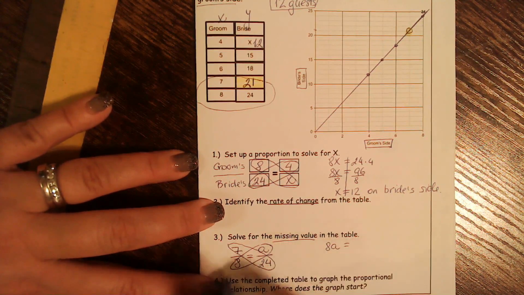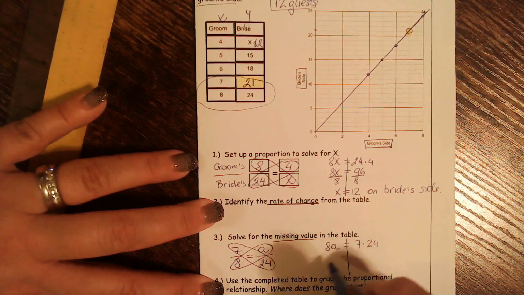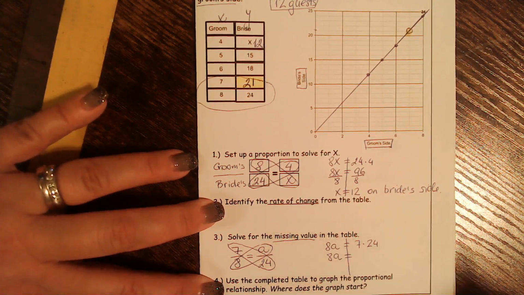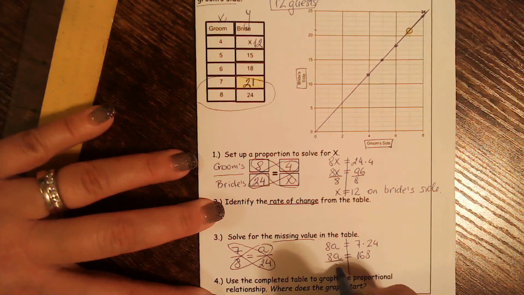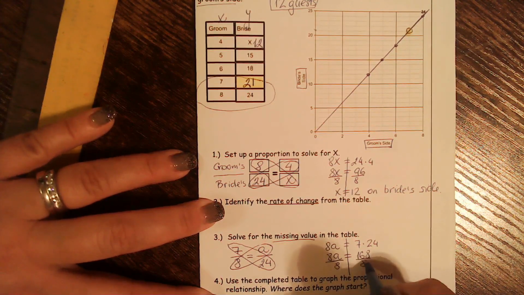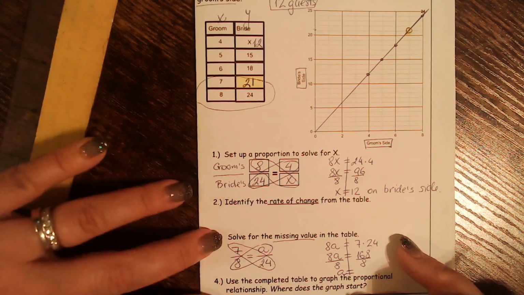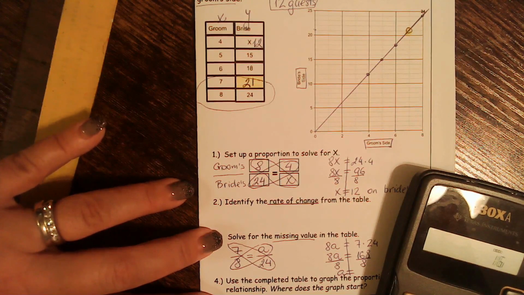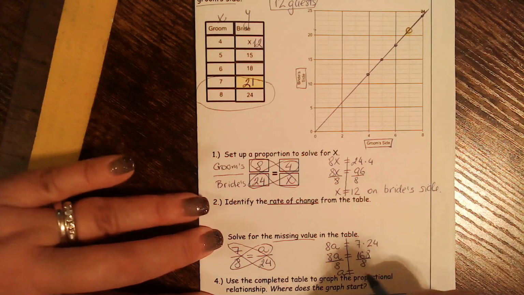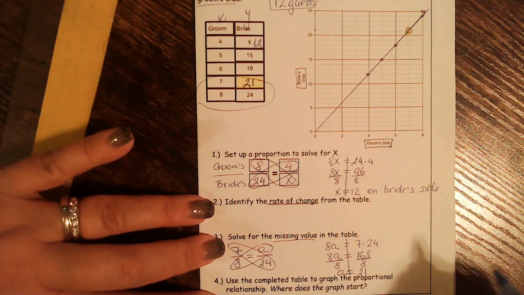8A cross multiply is 7 times 24, the other way across. 8A equals 168. Dividing that by 8, 168 divided by 8 is 21, exactly. 21 guests on bride side.